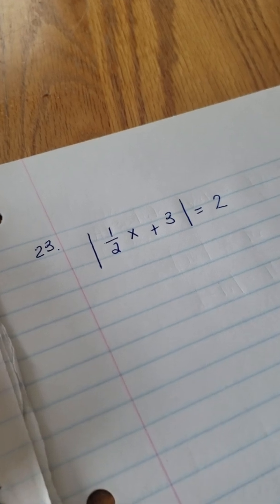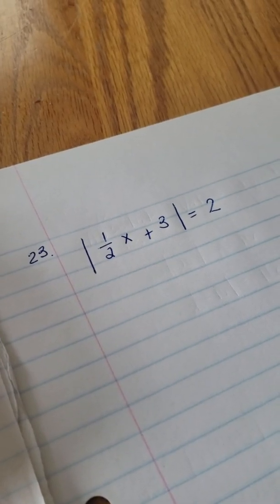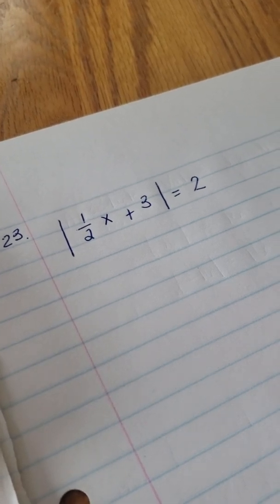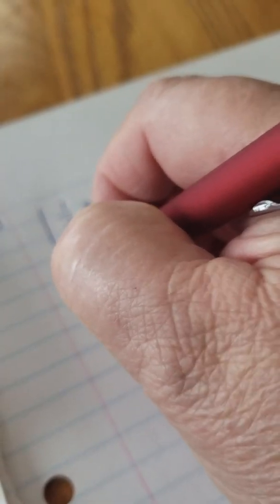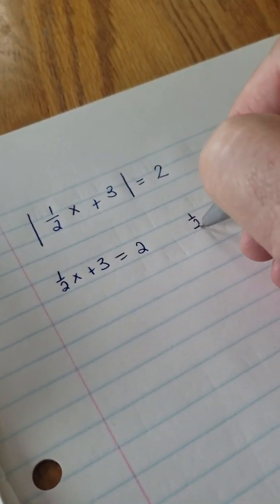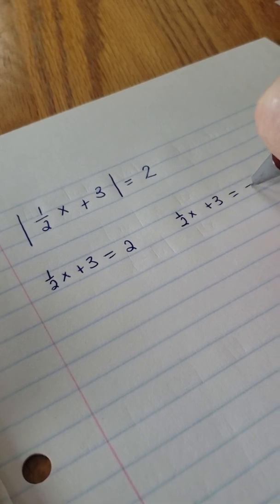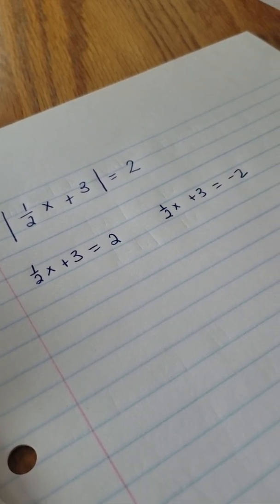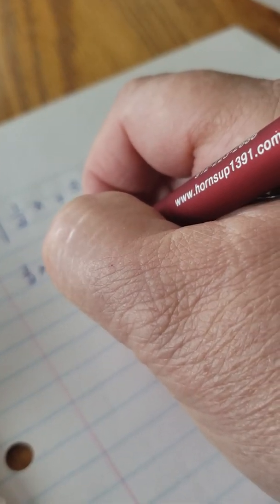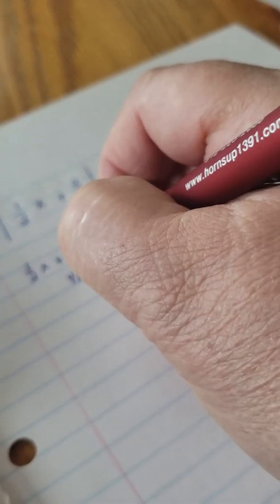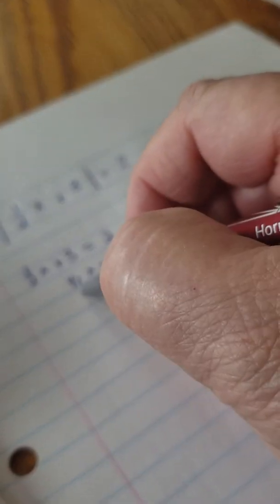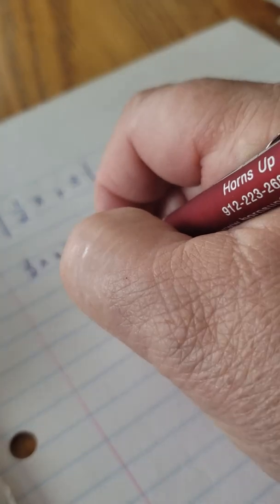All right, next we're looking at number 23. Same scenario. Don't let the fact that it has a fraction in it confuse you. So 1/2 x plus 3 equals 2, or 1/2 x plus 3 equals negative 2. Then you just solve each part. So in this case, I subtract 3. And then I divide by 1/2.